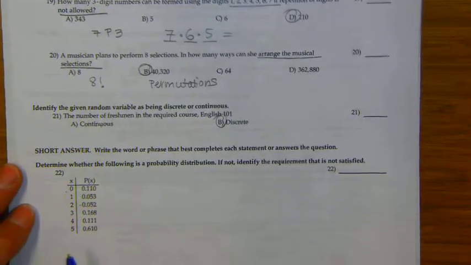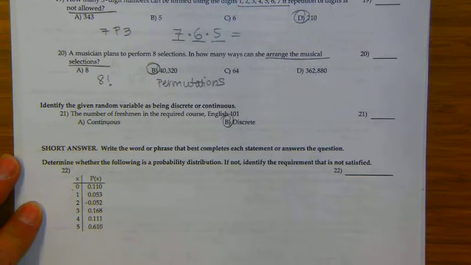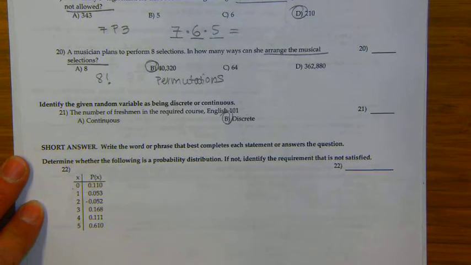All right, so we are going to go through the rest of our practice exam. So number 22 says, determine whether the following is a probability distribution. If not, identify the requirement that is not satisfied.